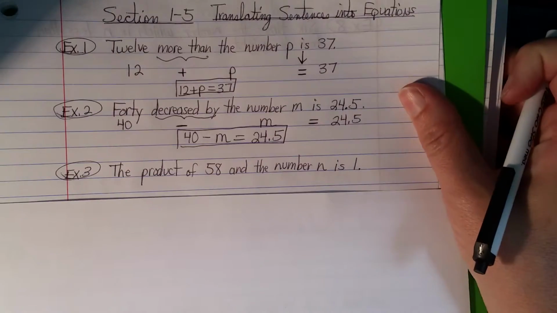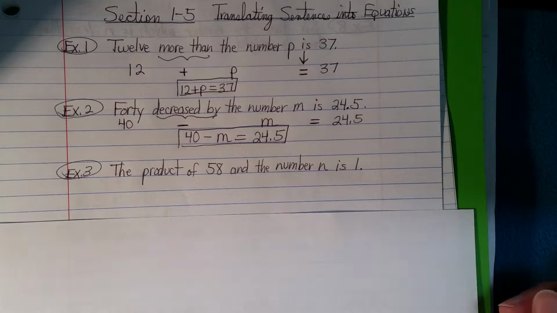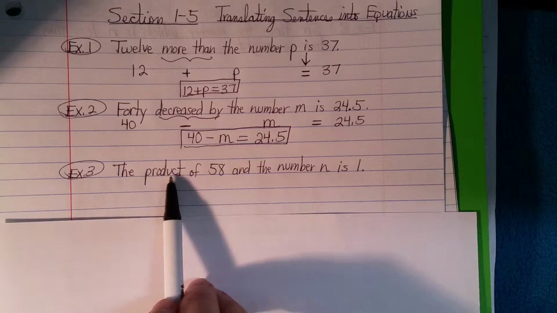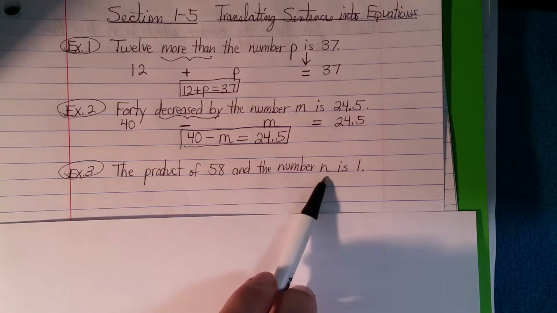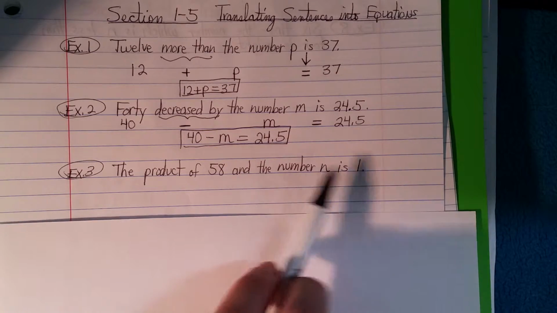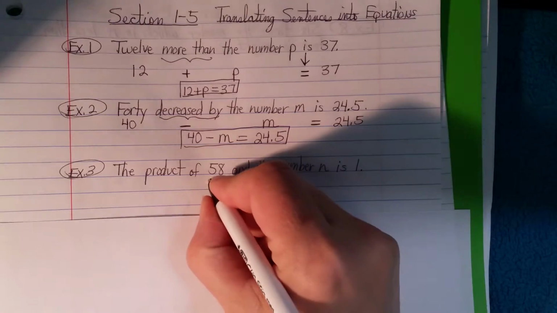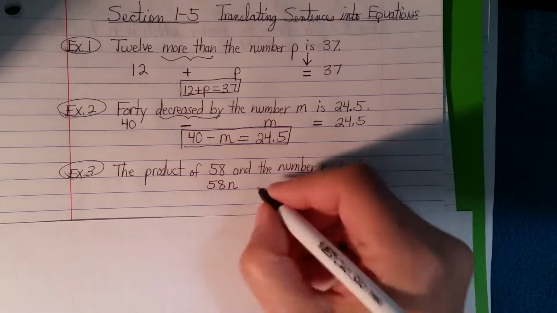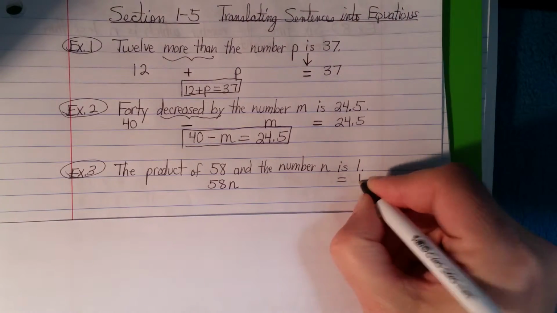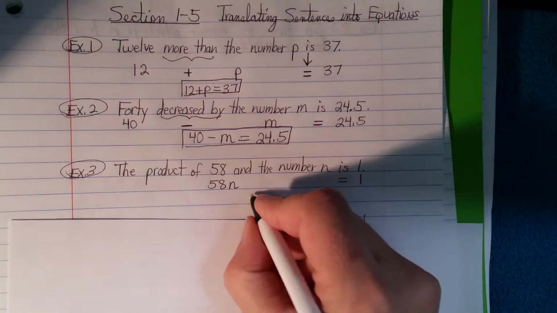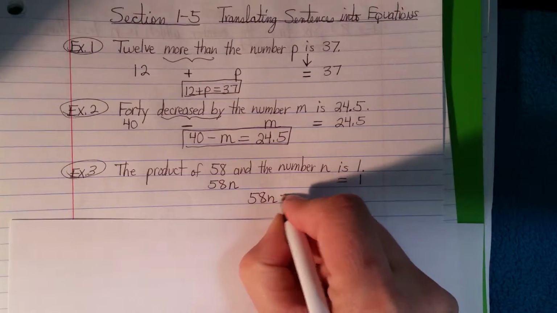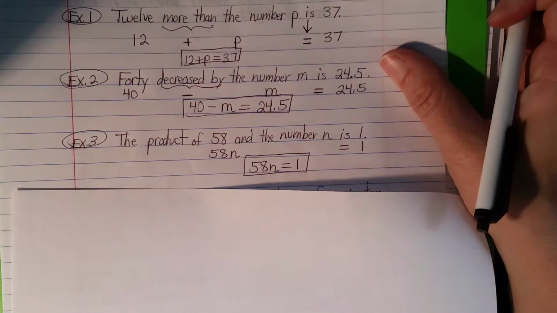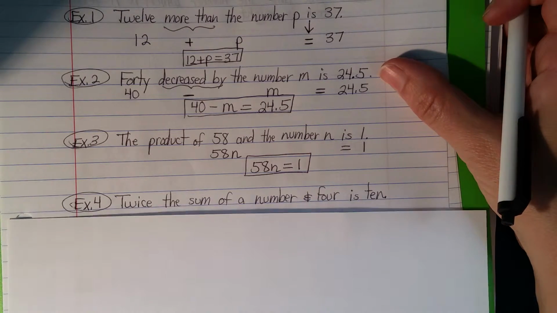Example 3 says the product of 58 and the number n is 1. Well, product, you have to know that means multiplication. So the product, you're multiplying 58 and the number n. That product is 1. So 58 times n is 1. So just to condense it, 58n equals 1 is your equation. Now, those are fairly straightforward.